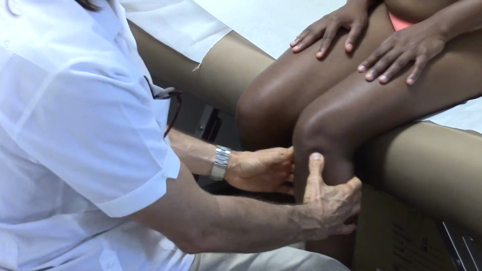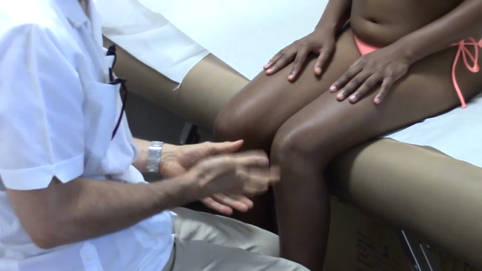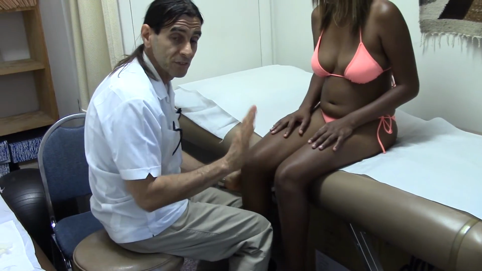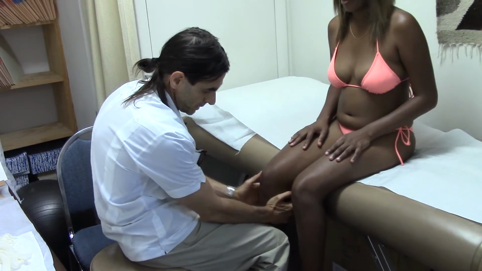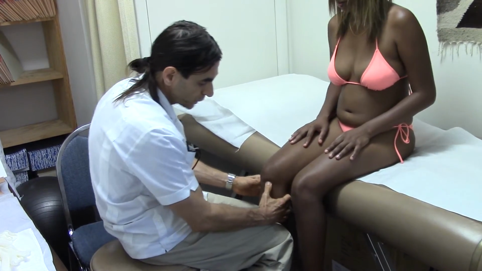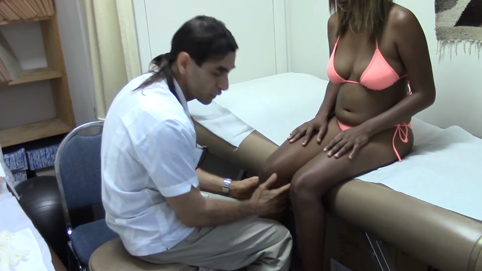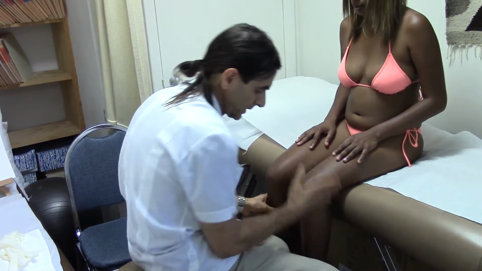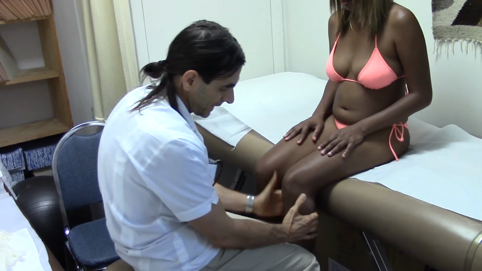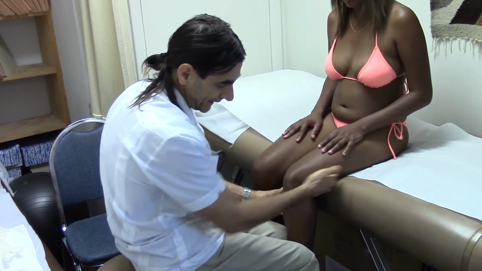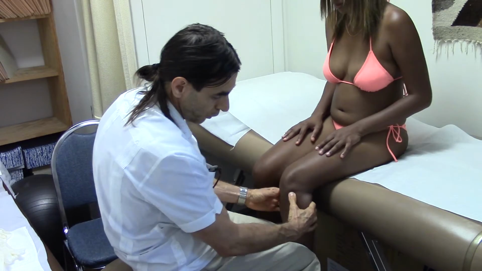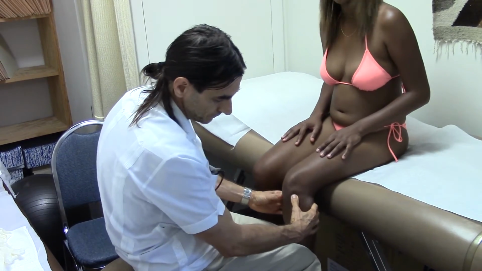Now, mind you, this is subjective testing. It's a feel that the examiner gets in the knee. It's by no means an objective test. But once you've done it a few thousand times, you get a good understanding of what normal is. Now, obviously, Anna has no instability in this position. It seems like a normal, stable knee.